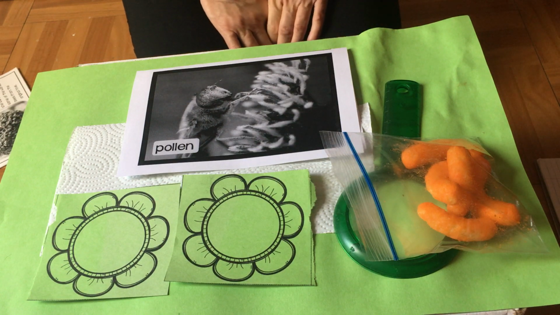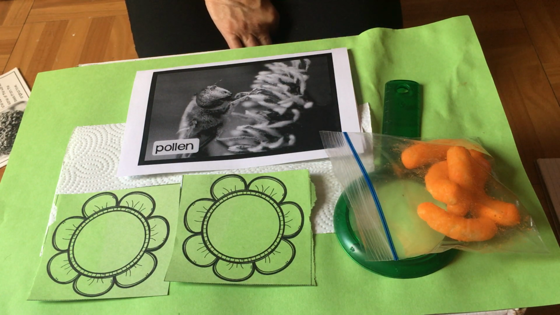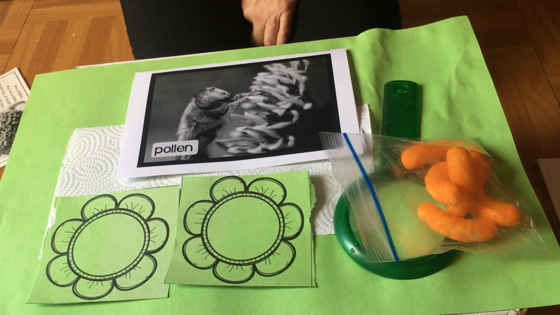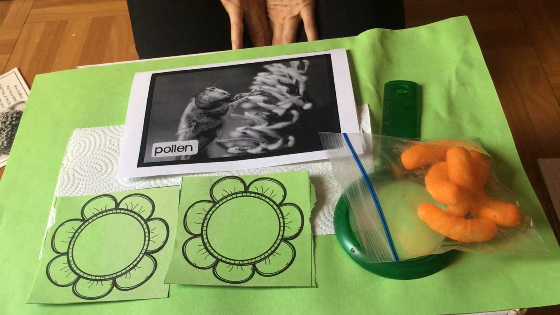On the anther part of the flower, which is the tall part, that's where the pollen is. When the insect lands on that part of the flower, especially bees, they have hairy parts of their body and the pollen sticks to that hairy part. Then it can be transferred to the middle part of the flower, which is called the stigma, and that's when a plant is fertilized to grow fruit.